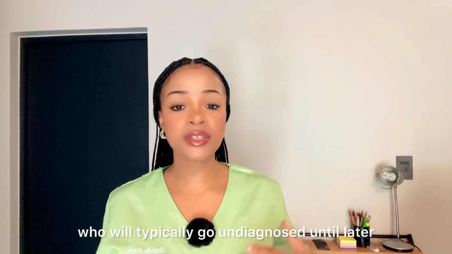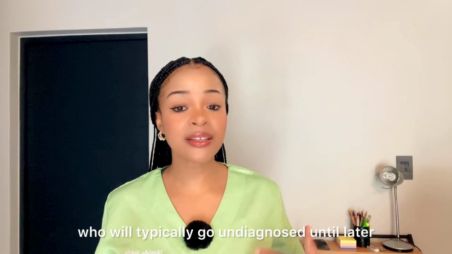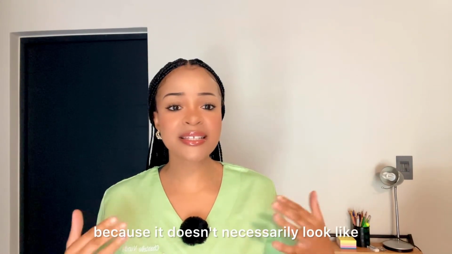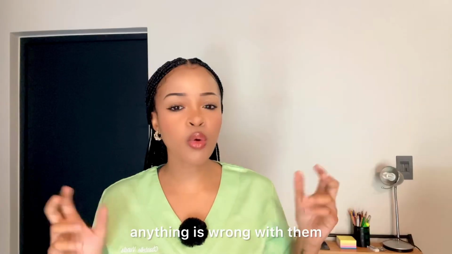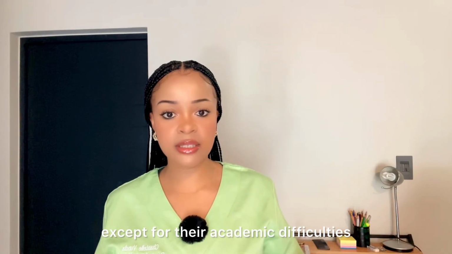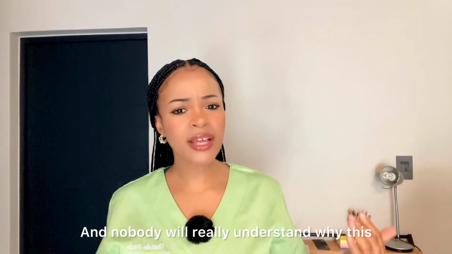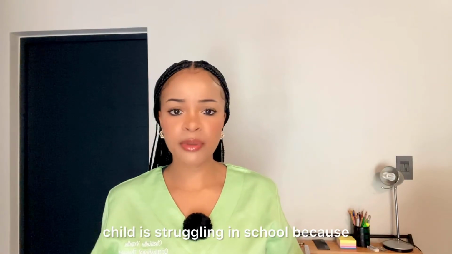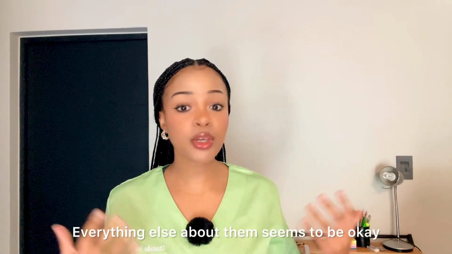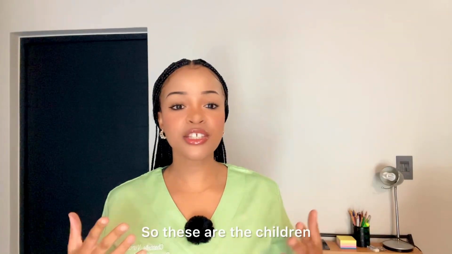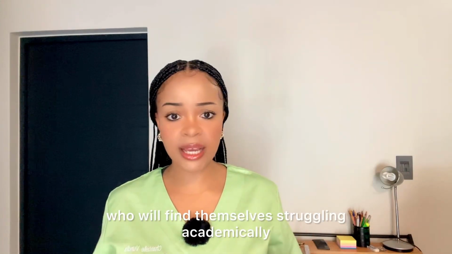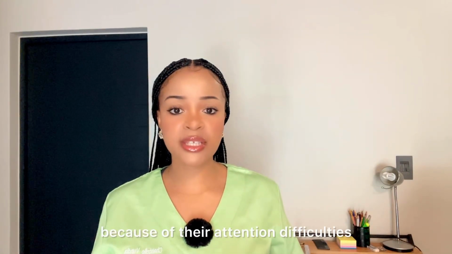These are children who will typically go undiagnosed until later on in their childhood or even until adulthood because it doesn't necessarily look like anything is wrong with them. They appear to be typical, except for their academic difficulties. And nobody will really understand why this child is struggling in school because everything else about them seems to be okay. So these are the children who will find themselves struggling academically because of their attention difficulties.